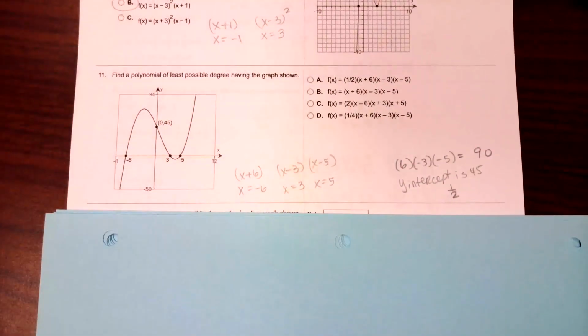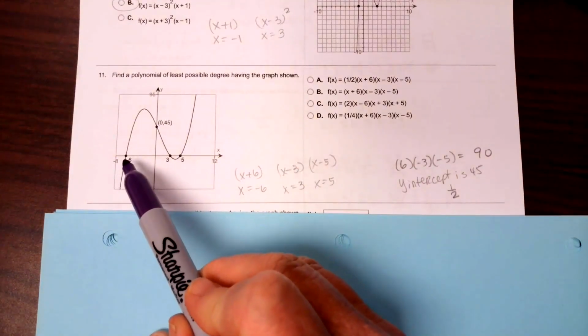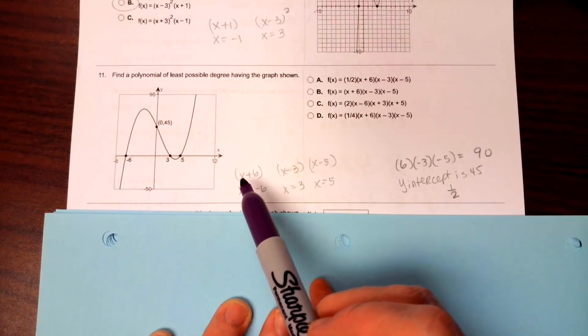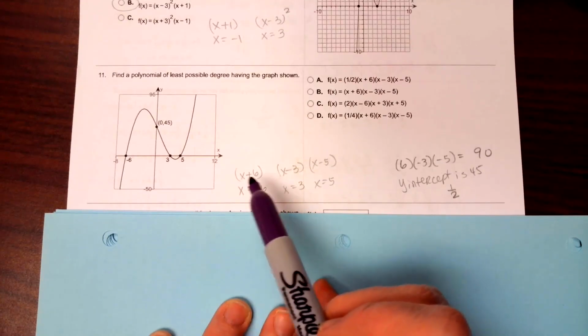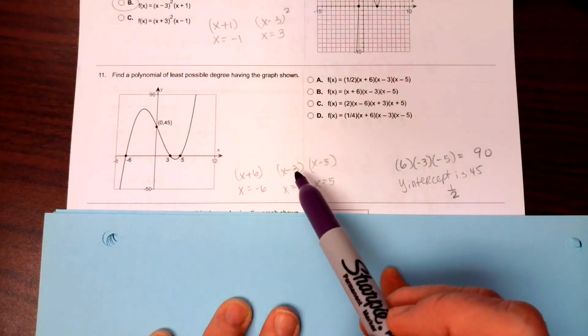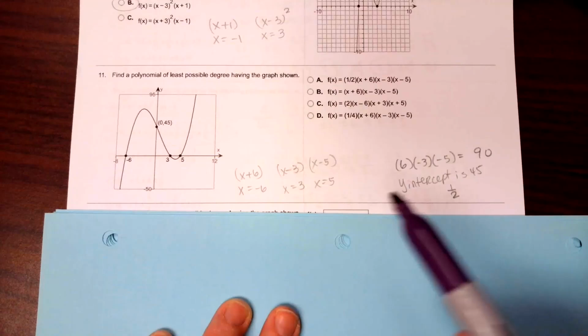11, find a polynomial of the least possible degree having the graph shown. We have a 0 at -6. So x equals -6 means when I work backwards, I had x plus 6 as a factor. I have a 0 at 3, so that gives me x minus 3 as a factor, and I have a 0 at 5, which gives me x minus 5 as a factor.